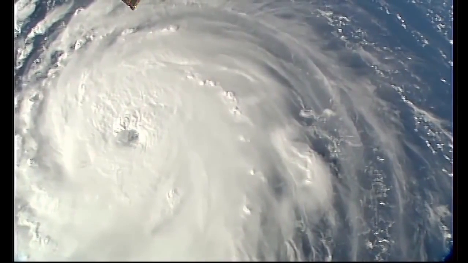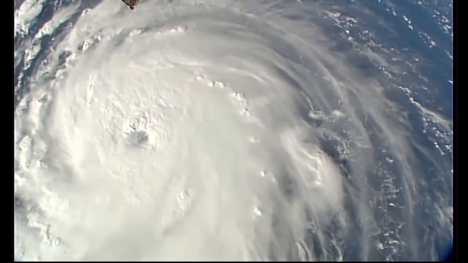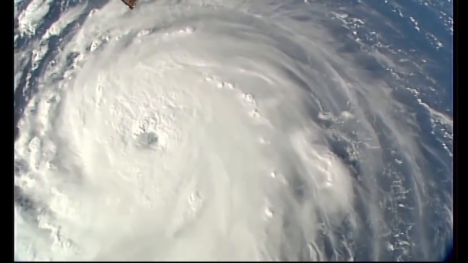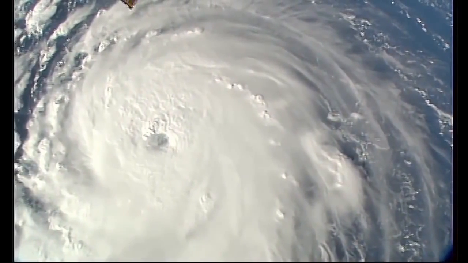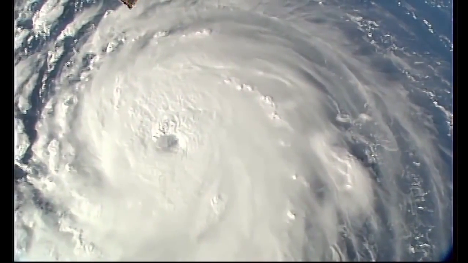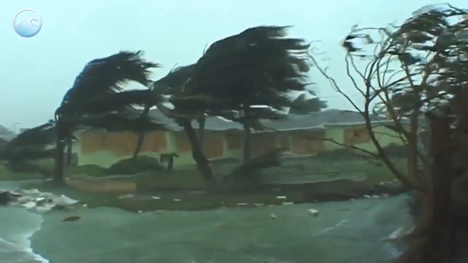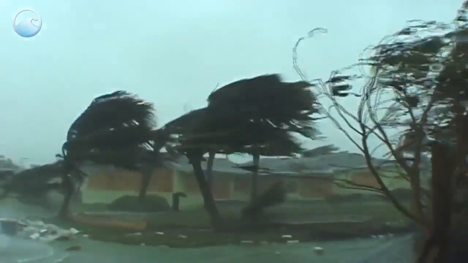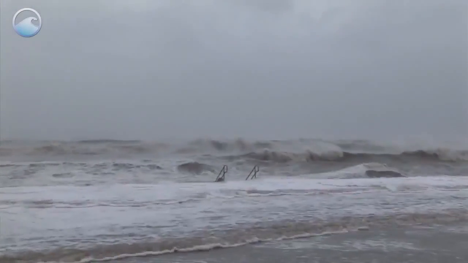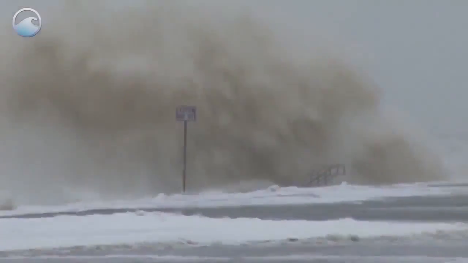From 1995 to 2015, they have been attributed to 242,000 fatalities, which account for 40% of all the reported storm deaths. Each second, a tropical cyclone releases as much energy as the atomic bomb that was dropped upon Hiroshima.